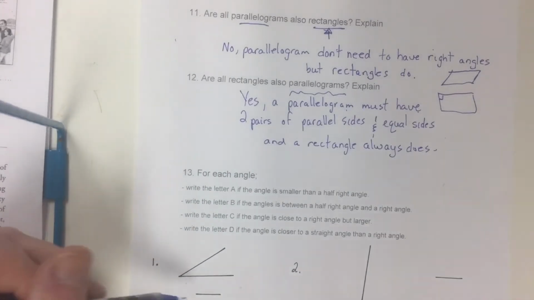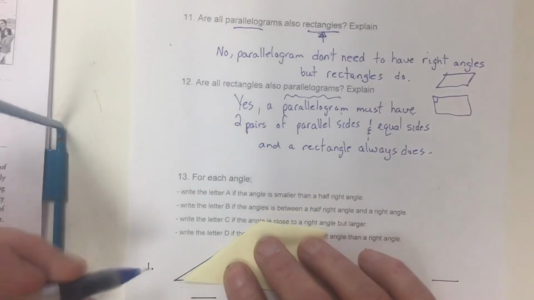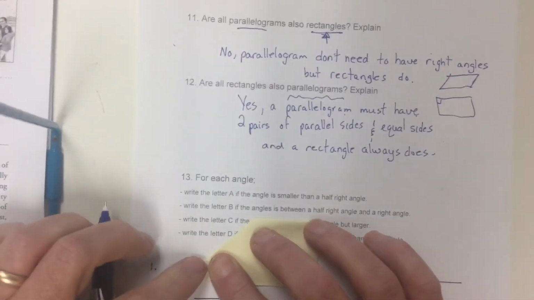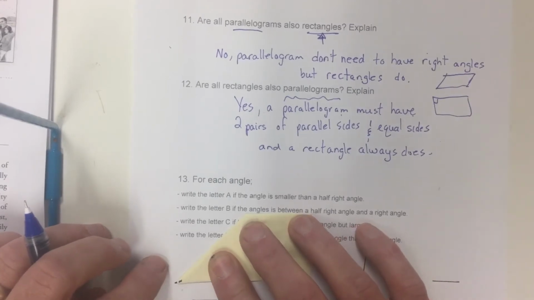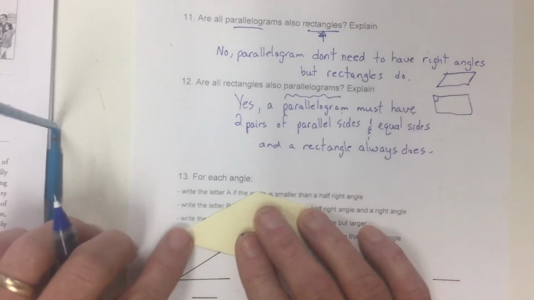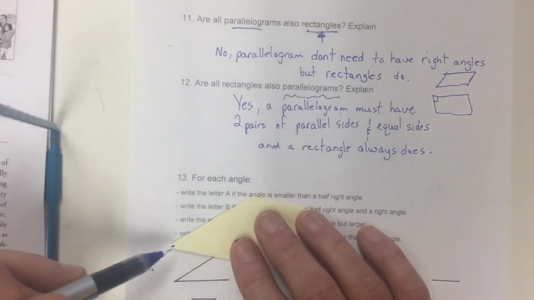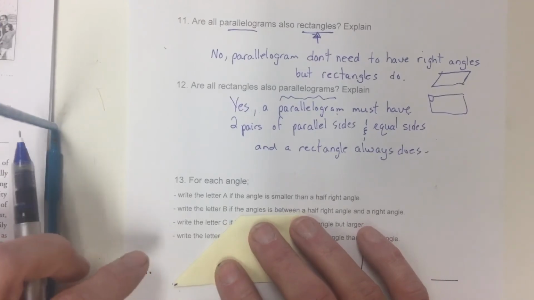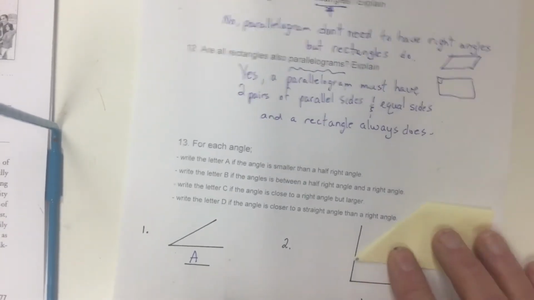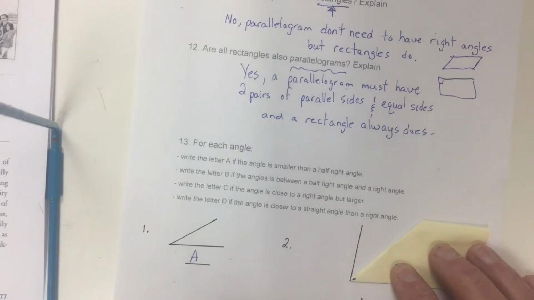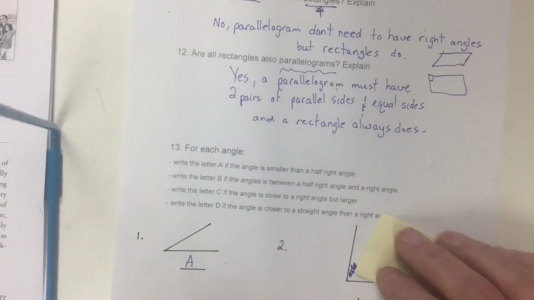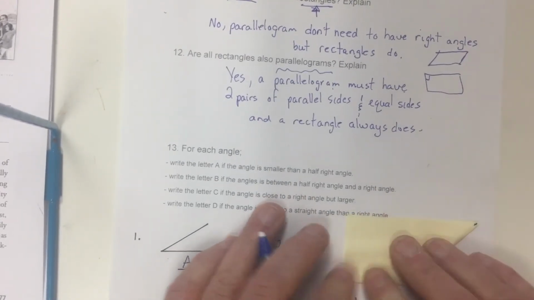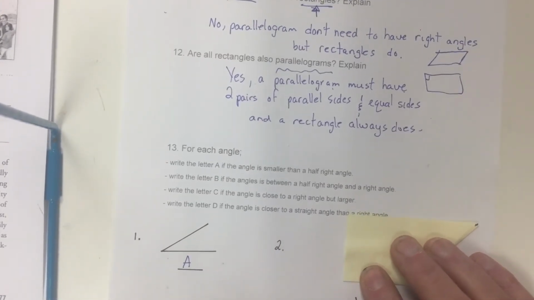Okay, for each angle, take a look at this angle. I'm going to use my thing again. So I'm going to put this corner right in here, right in there. Okay, nice and square. So what kind of angle is that? What kind of angle is this on my paper? Mia? Right, and it's just a tiny bit smaller, right? So A, if I use this angle again, it's larger than a half. See how it's larger? Okay, I got all this space in here that makes it larger. If I use my right angle and line it up, I can't see that line anymore. So it's a little bit smaller than a right angle.